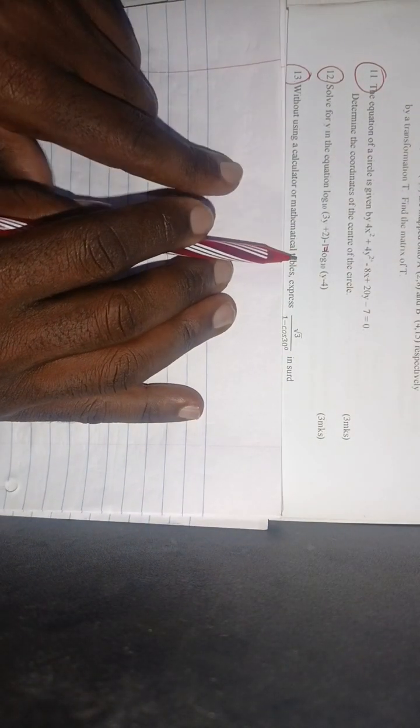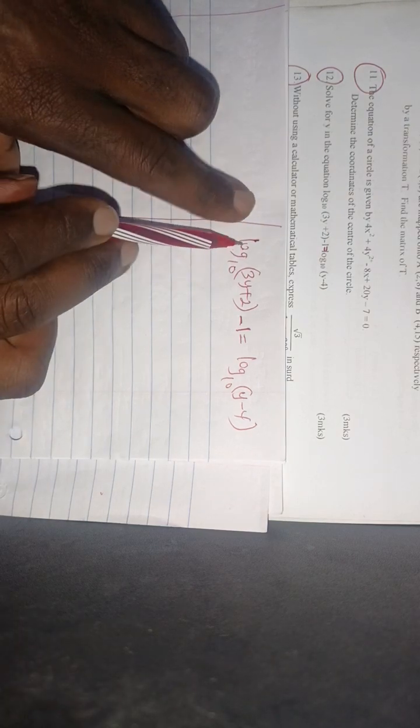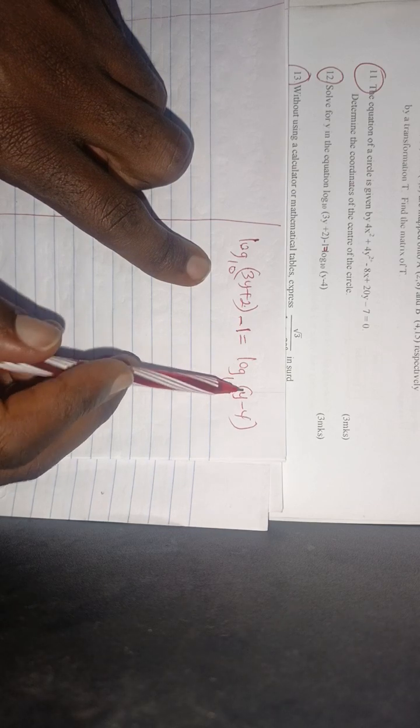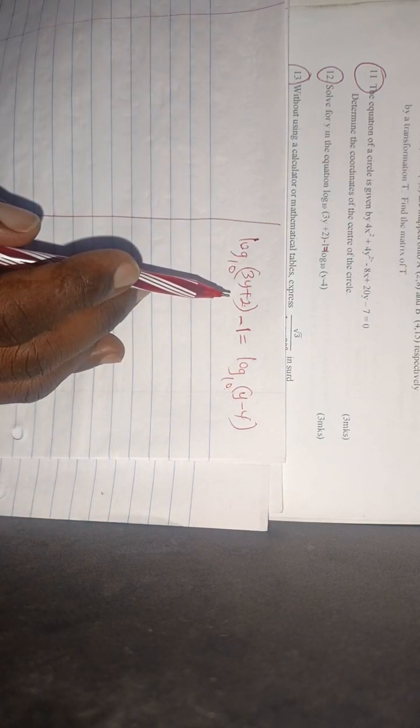And the question reads, solve for y in the equation. The question says, log to base 10 of 3y plus 2, minus 1, is equal to log to base 10 of y minus 4. So the log of 3y plus 2 to base 10, minus 1, is equal to the log of y minus 4 to base 10. They have told us to get the value of y. What are we supposed to do?